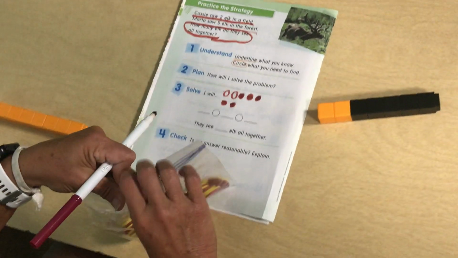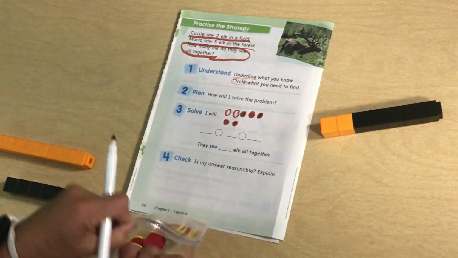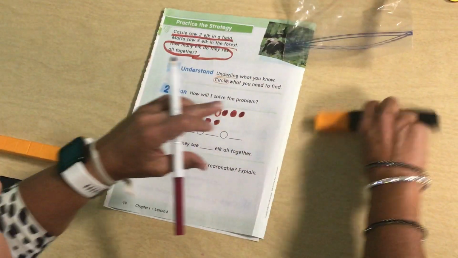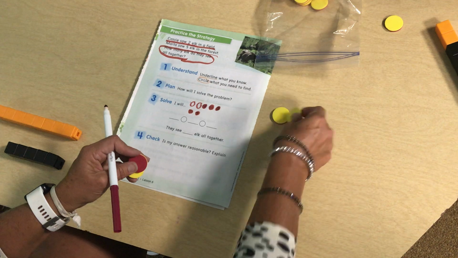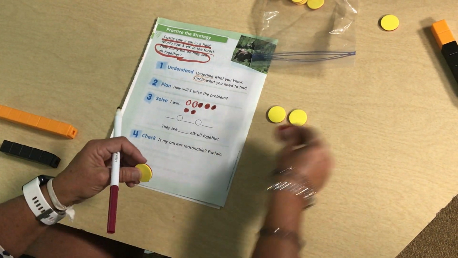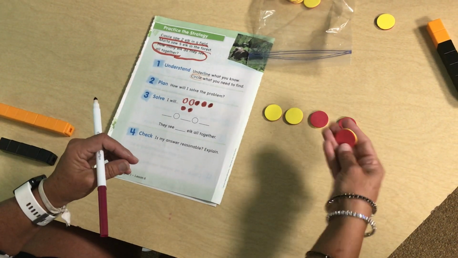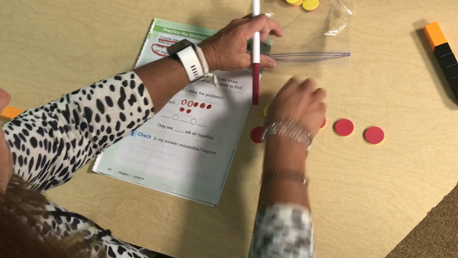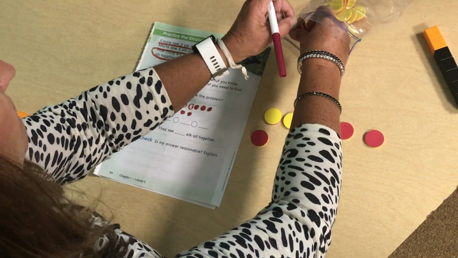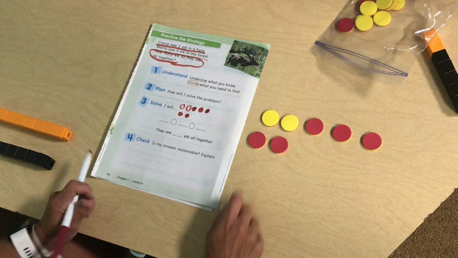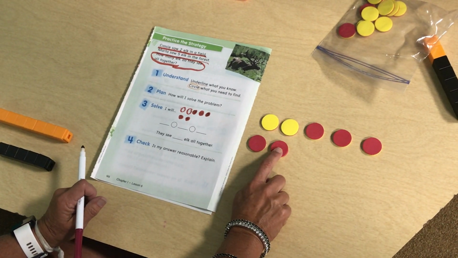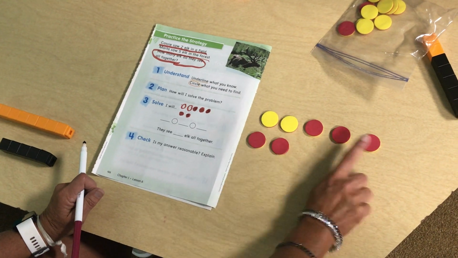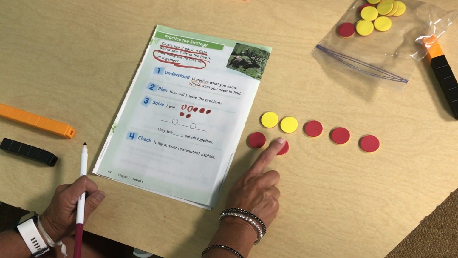Or maybe you choose to use your counters. So you're going to say there are 2 in the field, 5 in the forest. 1, 2, 3, 4, 5, 6, 7. There are still 7. If I look again, I should know this is 5, 6, 7.